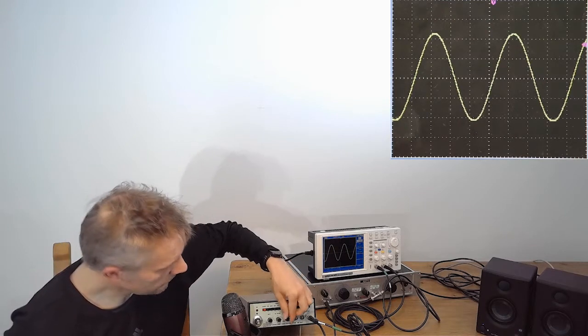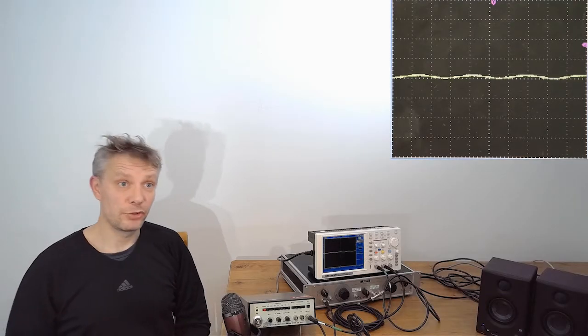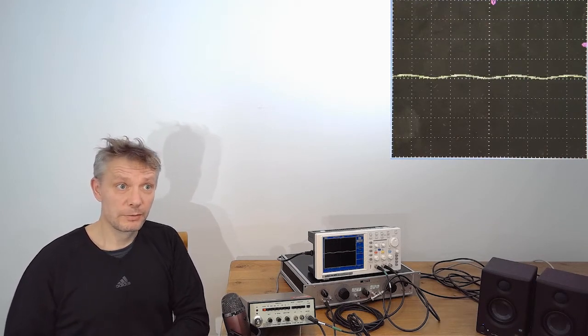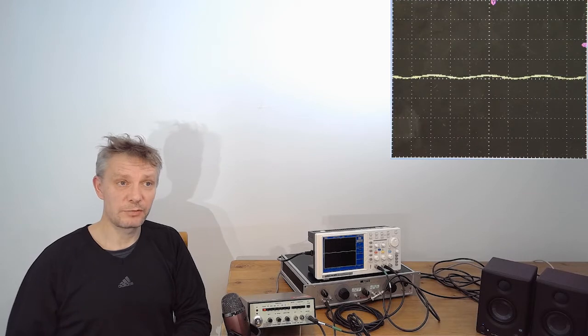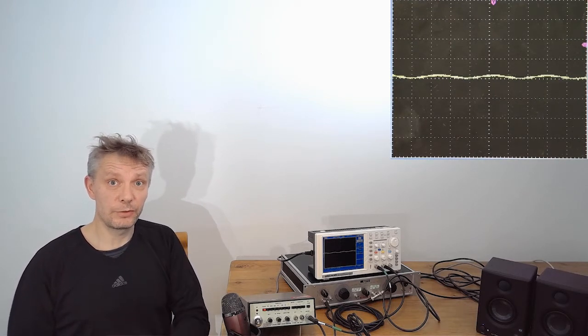If I adjust this control, you can see that I can make the signal larger or smaller. We will call that the amplitude. Amplitude, in terms of sound, is what we perceive as loudness, intensity. So frequency and amplitude are two properties of a signal, of a sound signal, that directly link to something that we can hear.